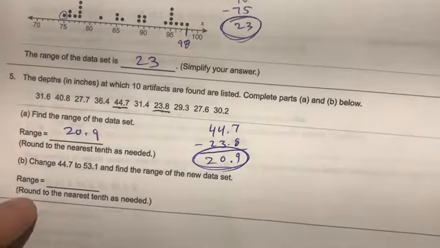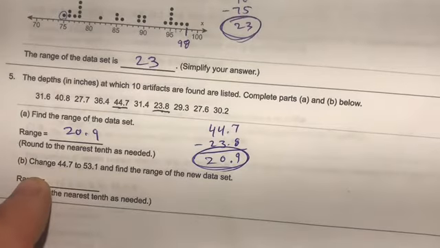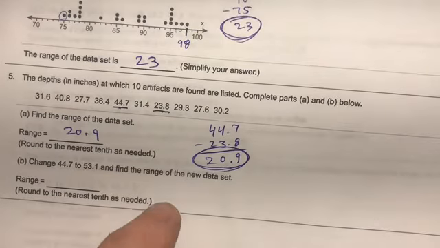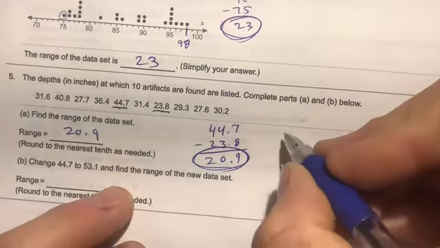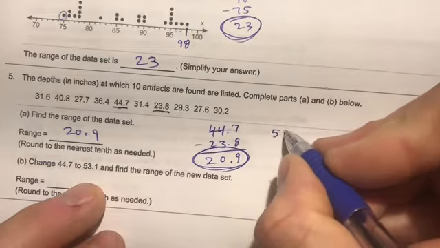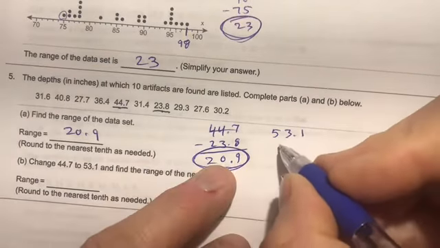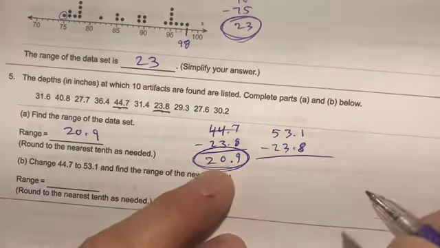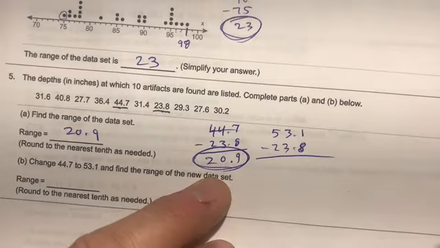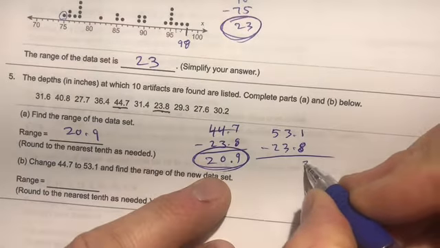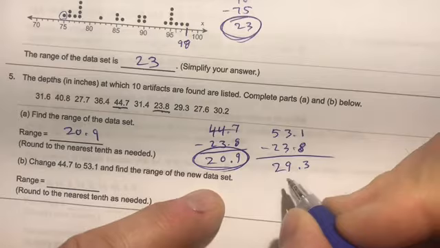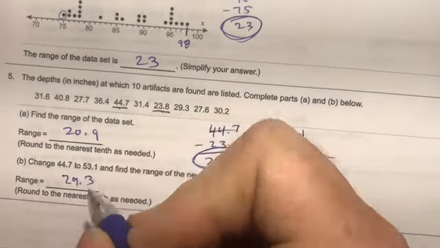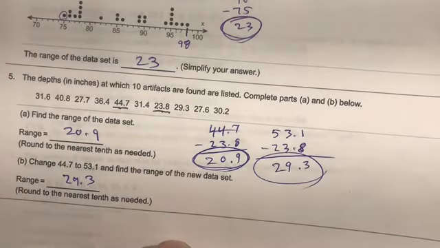Now, part B says here, what if we change 44.7 to 53.1? What would my range be then? So basically what I'm going to do is I'm just going to change this number to 53.1, and I still got the 23.8. Okay, and I'm just going to subtract my highest minus the lowest. So that's going to give us a 3 there. It's going to give us a 9, 29.3. All right, 29.3. And that's my range.